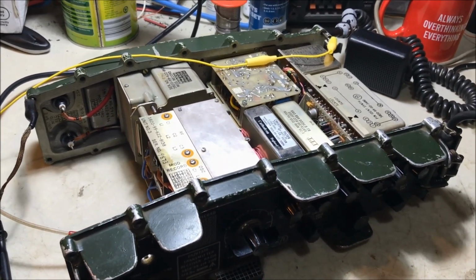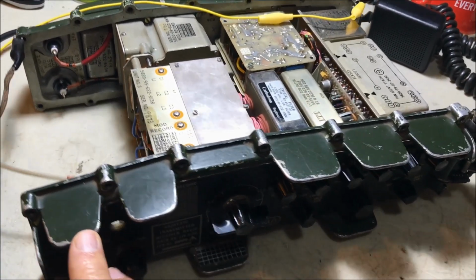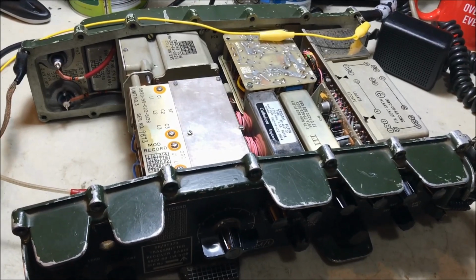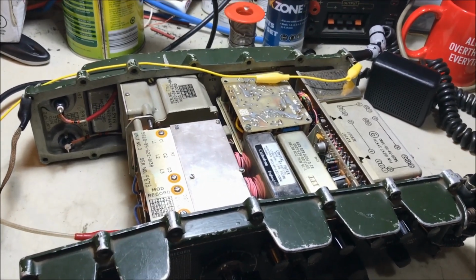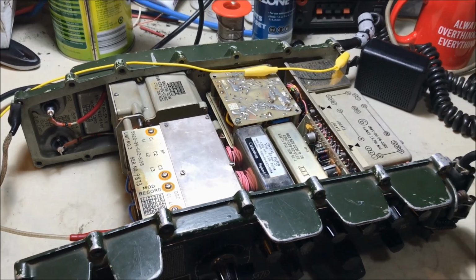But look, I bought this one as a project. I knew it was going to be like this. I bought this one as a project to work on. So there you go. Okay, so when I got it, what did I find? I found out it had no 3-volt power supply.